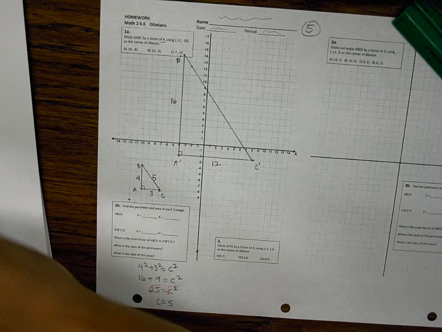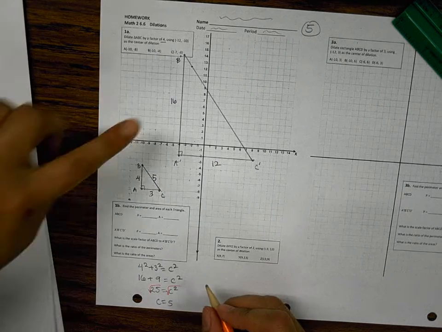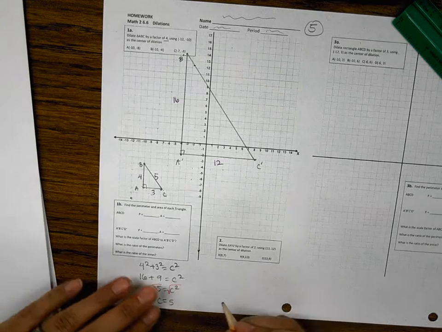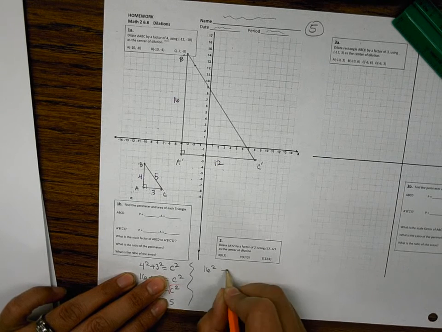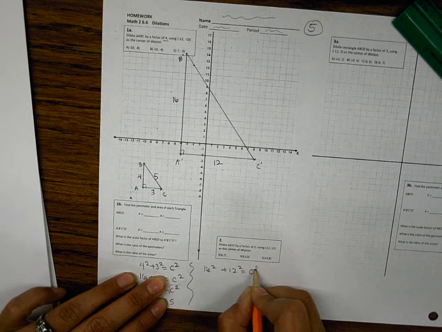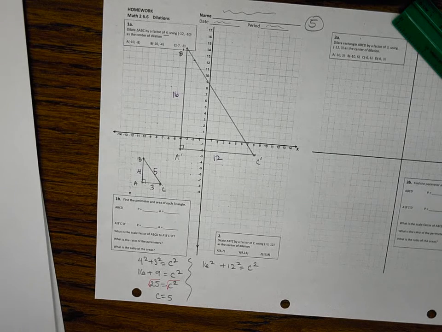And how do you find the hypotenuse? You do A squared plus B squared equals C squared. So that's 16 squared plus 12 squared equals C squared. We have some big numbers here. If you don't have calculators in front of you, that's okay.